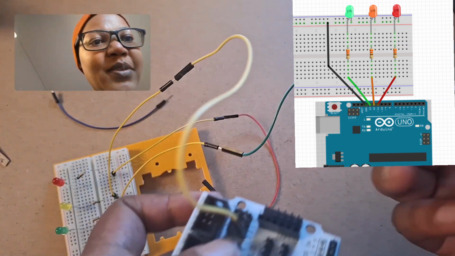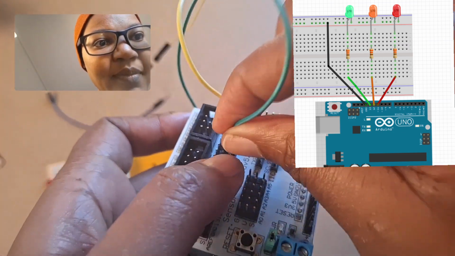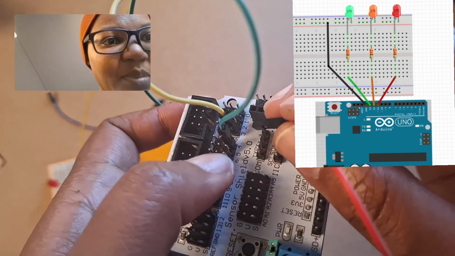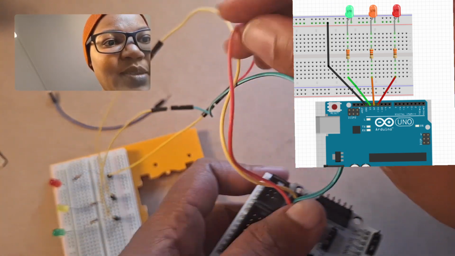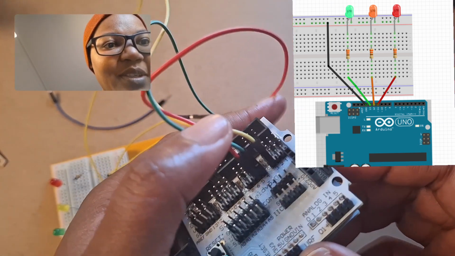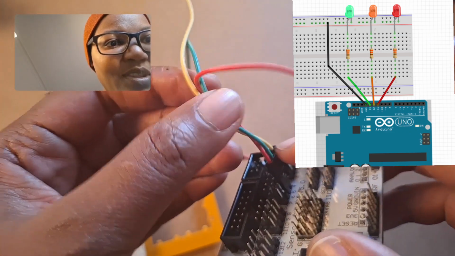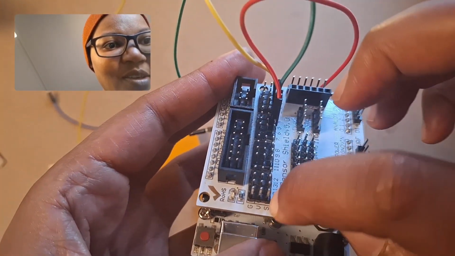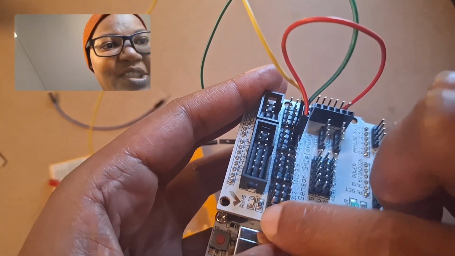And the green one, we put it at pin 4. And red, we put it at pin 5. You can put them in any order, as long as these cables are going to the S, for data, not on V or G.